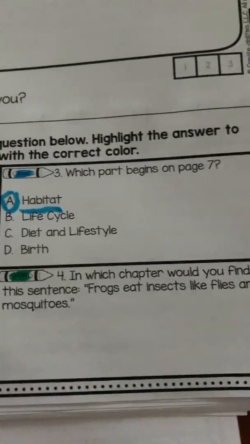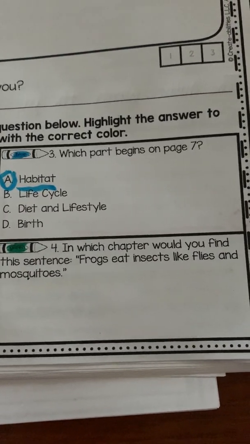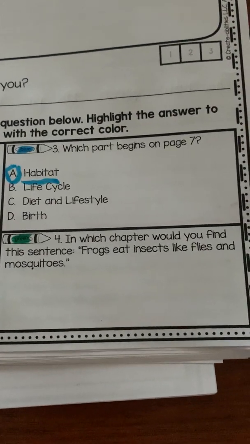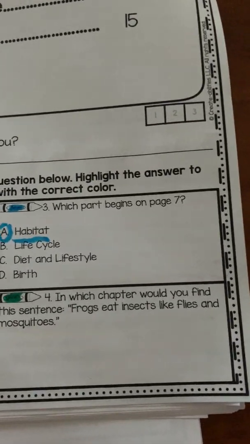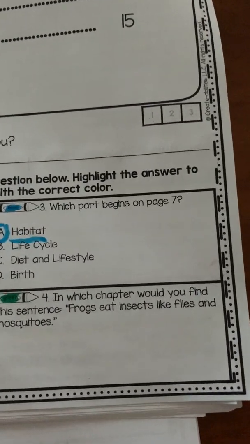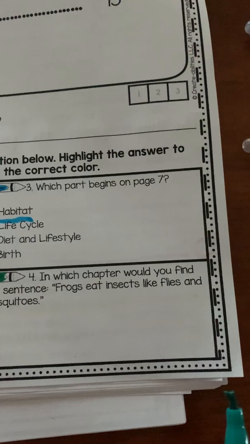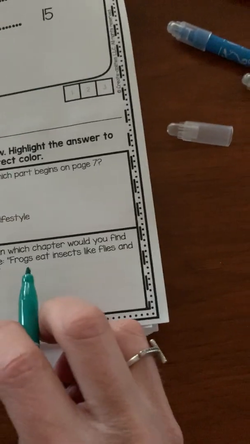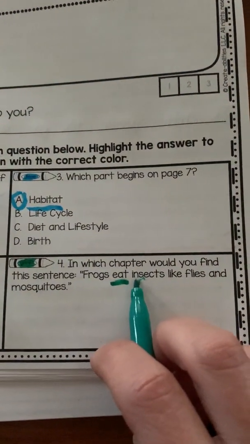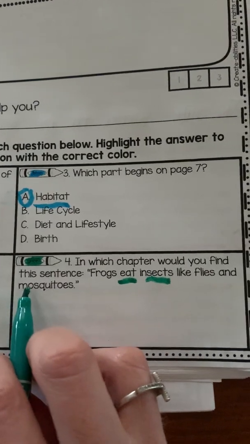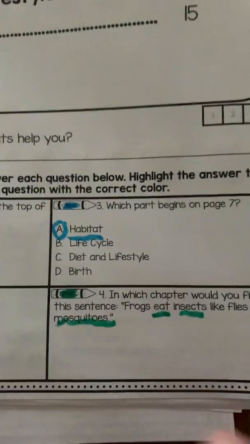And our last question says, in which chapter would you find this sentence? Frogs eat insects like flies and mosquitoes. So I'm going to use my green marker and think about this. I need to know which chapter would have the sentence that says frogs eat insects like flies and mosquitoes. What do frogs eat? They eat insects and they eat mosquitoes.